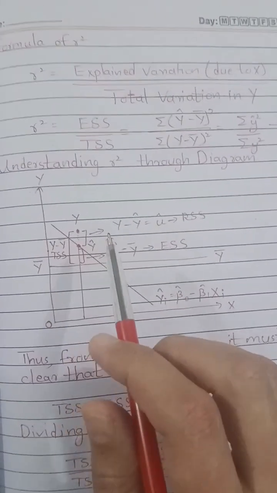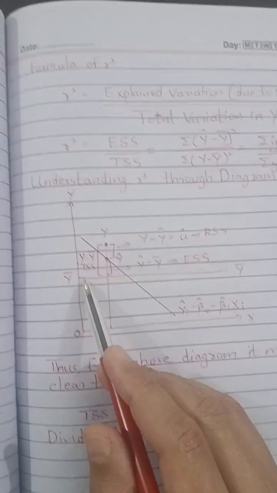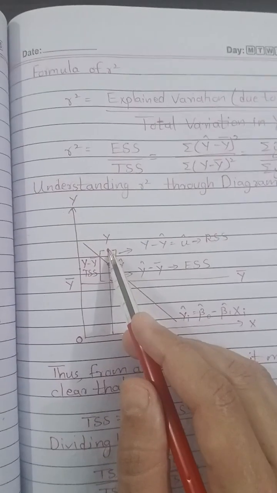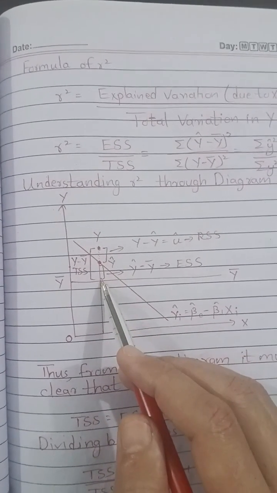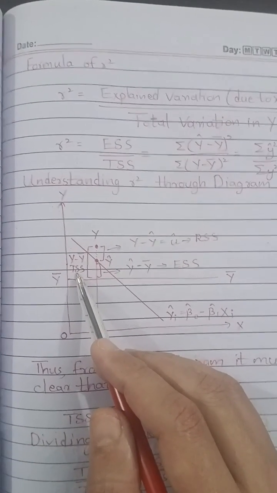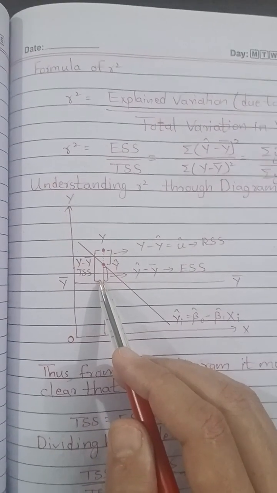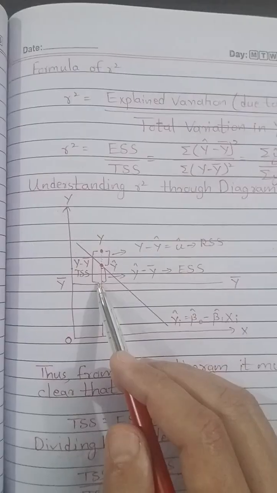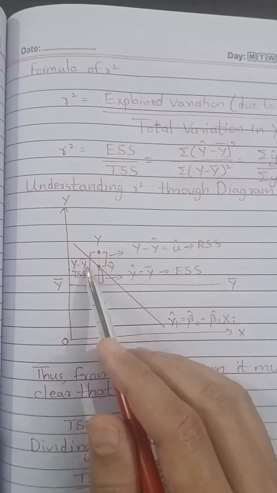So let's understand these variations through a diagram. This is the mean value of y, and this is the actual value of y. The difference between the actual value and mean value of y is known as total sum of square. So this is the total variation in y. I told total variation means spread of y around its mean. So this is the spread of y around the mean.